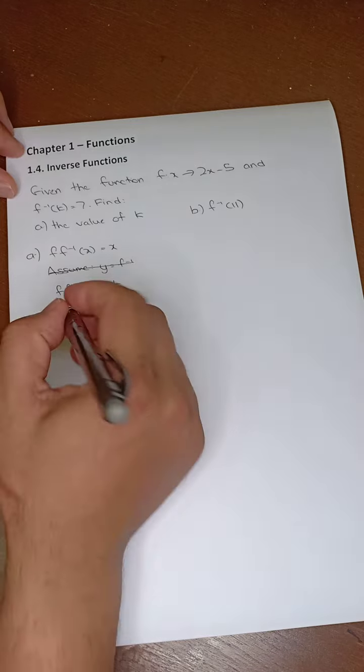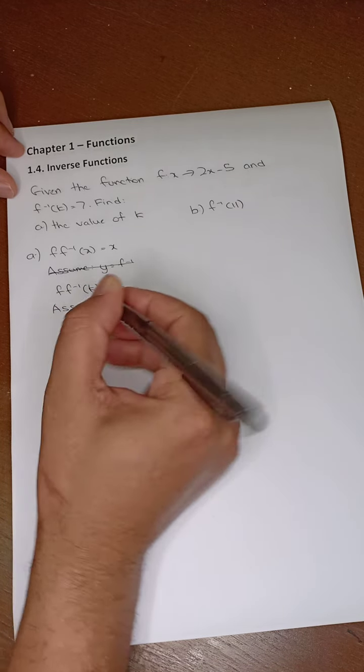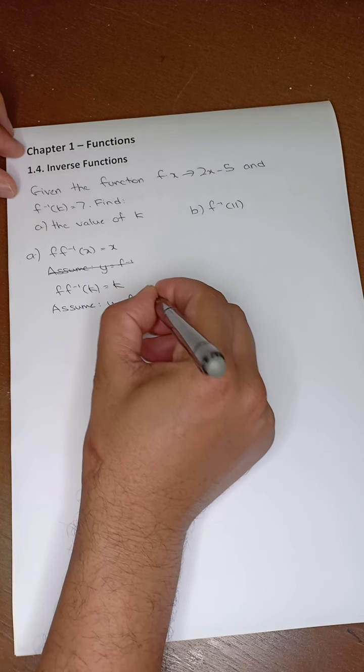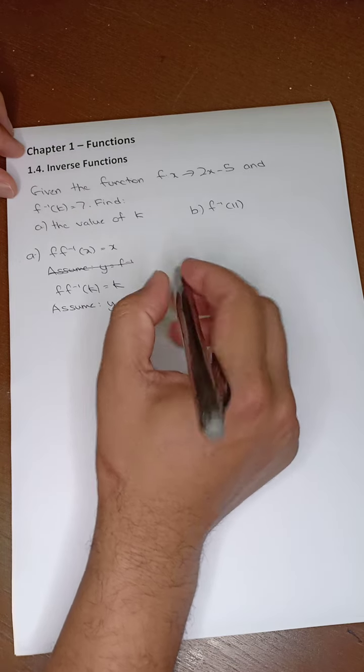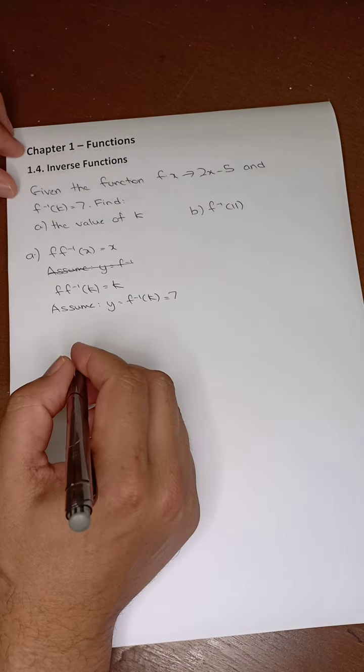Now I'll assume y equals f inverse of k. So y equals f inverse of k, and that is 7, as given in the question.